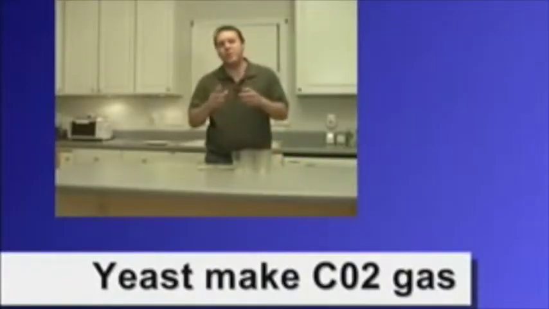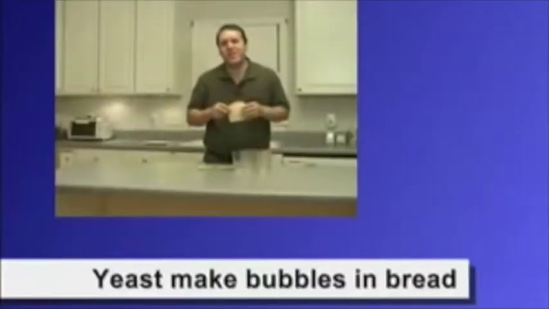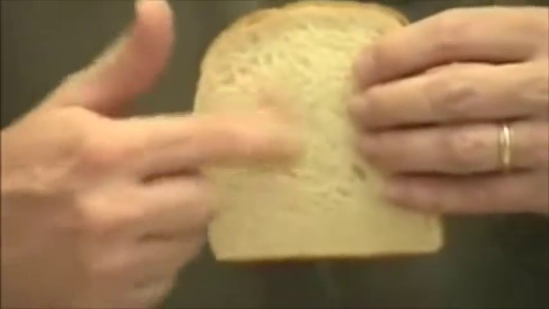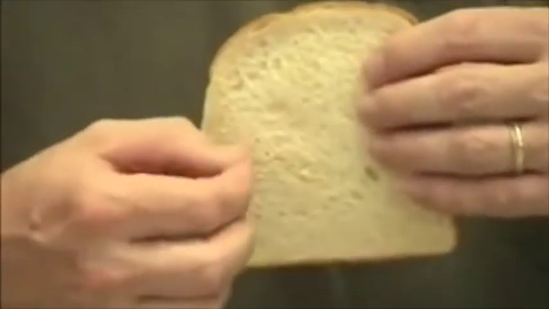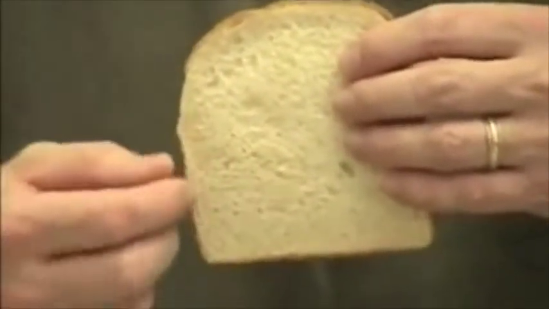Yeast is a fungus, and just like you and me, it has to eat. After it eats, it produces carbon dioxide gas, just like you and me. The easiest place to see that carbon dioxide gas is in a piece of bread. All these little bubbles that you see in bread are carbon dioxide gas bubbles that were produced by yeast.